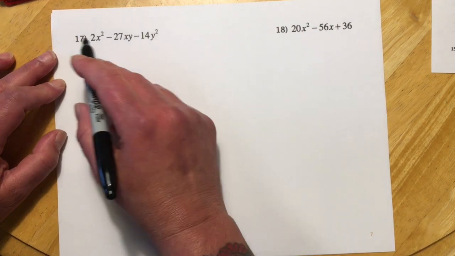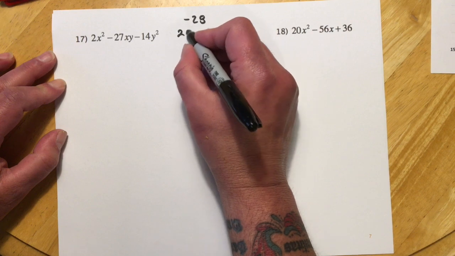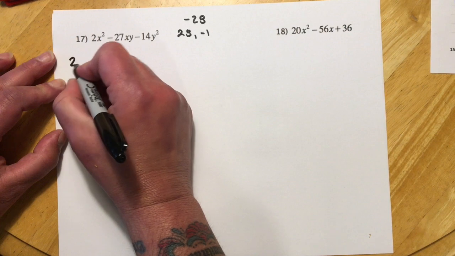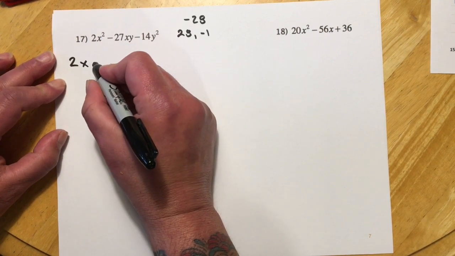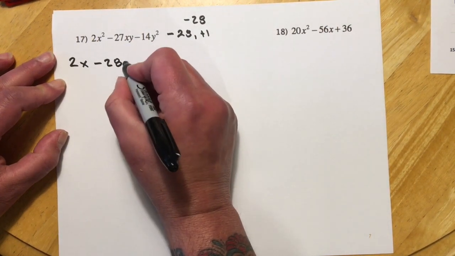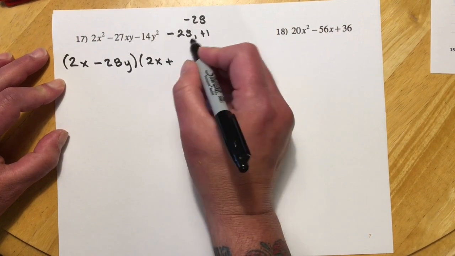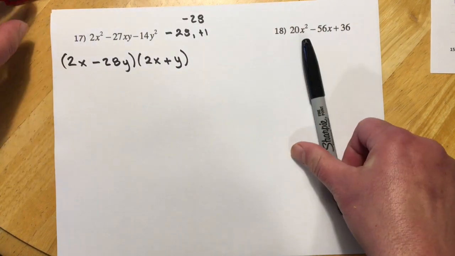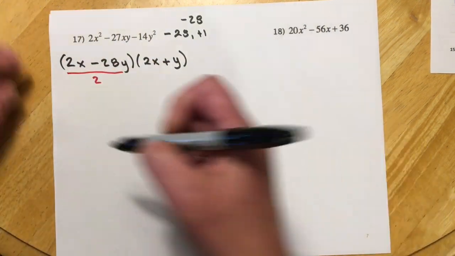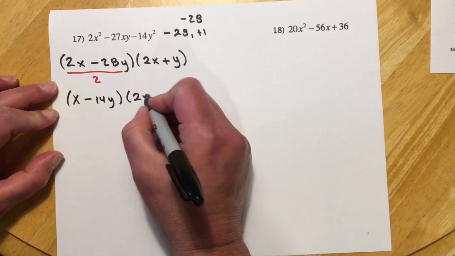Let's see, this one, 2 times 14, so negative 28. And so it'd be a positive 28 and a negative 1. Sometimes the thing with the 1 is hard to spot. So 2x and then minus 20, oops, I wrote that backwards. That should be that way, sorry. Minus 28y, and then 2x plus 1y, so I'll just write y. And then we can get rid of the 2 right here. And that's going to get us x minus 14y and 2x plus y.